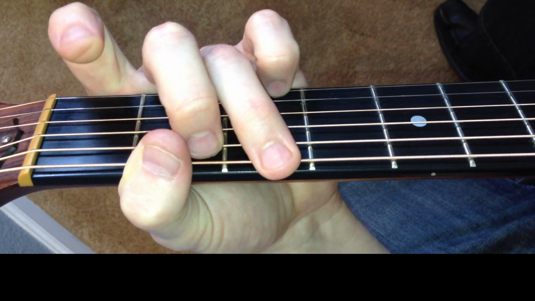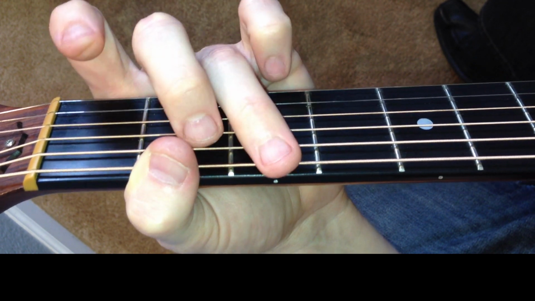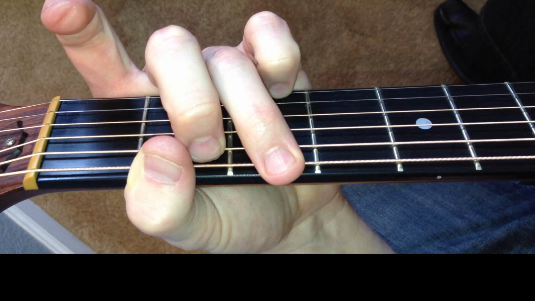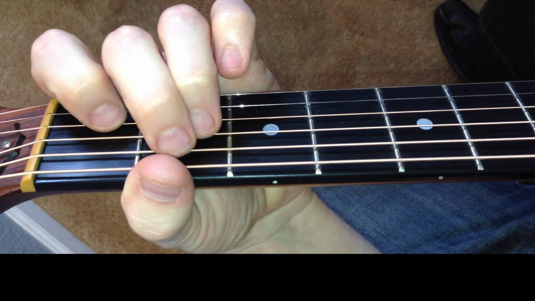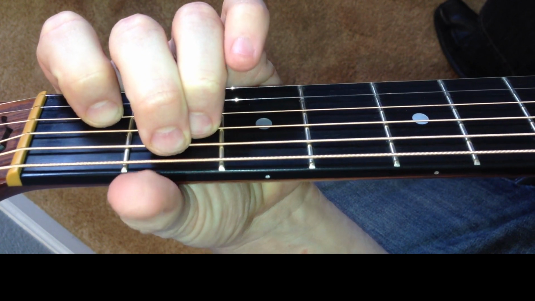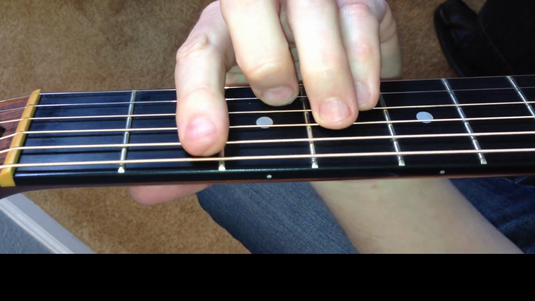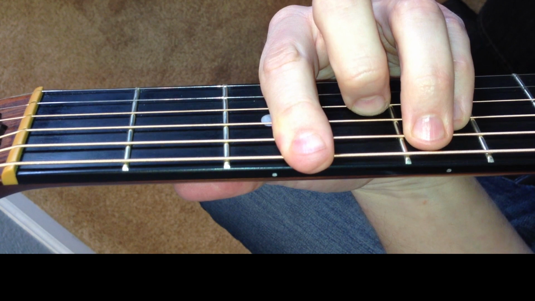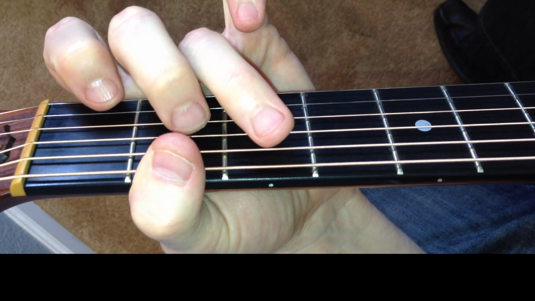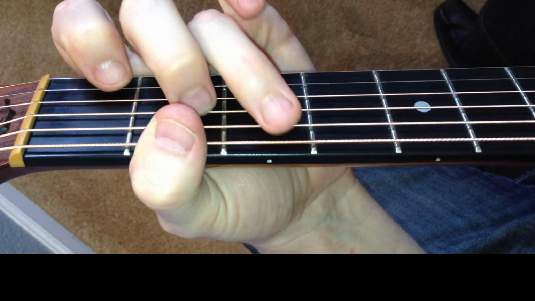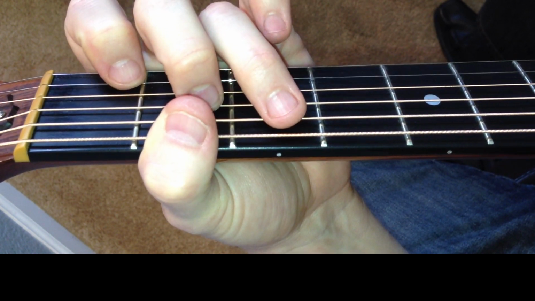The trick to transitioning between chords really fast is that just before you get there, you're actually making the chord. Here's D, here's E. See, I've already made the chord. Or with little tricky things like bar chords, here's my B minor, G, D, C. That's how we get there so fast, because we can make them in the air just before we get to it.